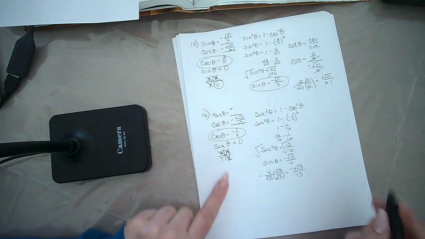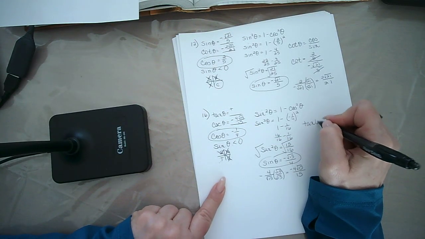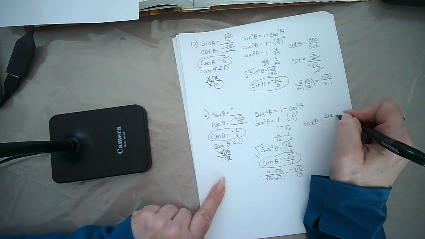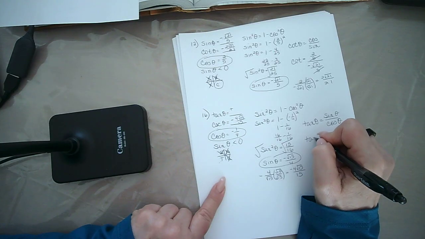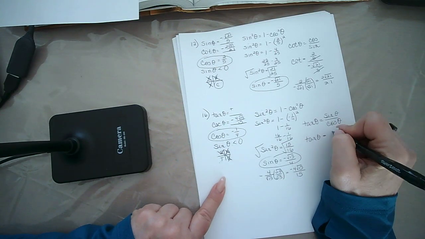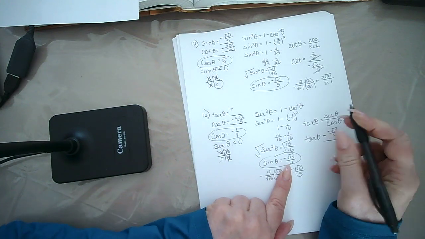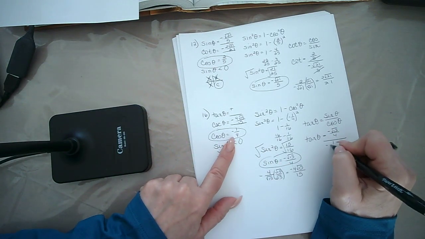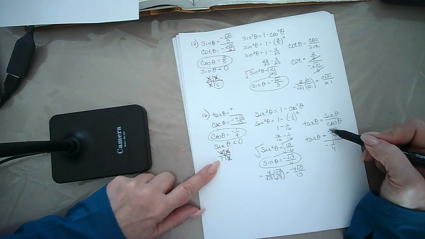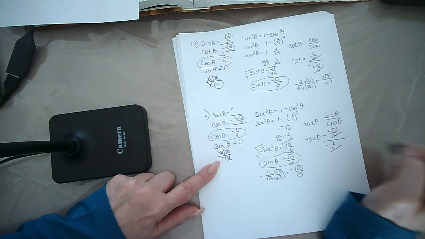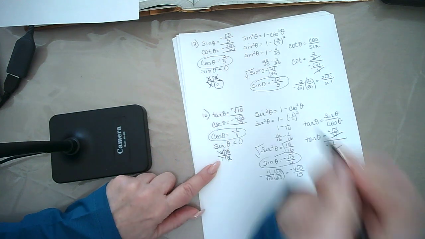Now they want me to find tangent. I have sine, I have cosine. Tangent is always sine over cosine. So tangent is equal to, sine is negative radical 15 over 4, all over cosine, which is negative 1 over 4. Now look what happens. Negative divided by negative is a positive, which makes sense. I'm in quadrant 3, that's supposed to happen. My denominators cancel out, and so I'm just left with radical 15.